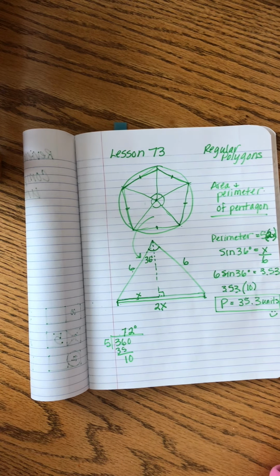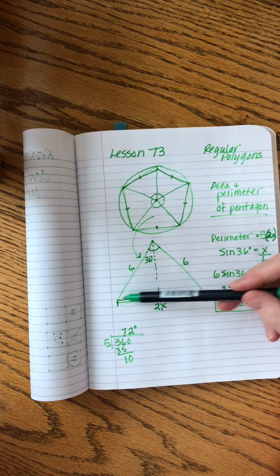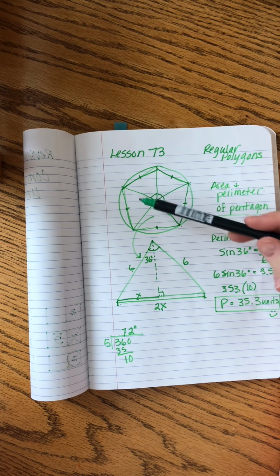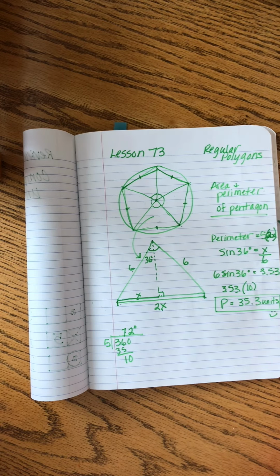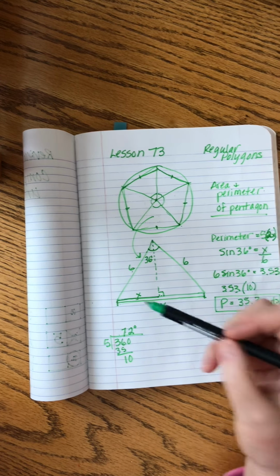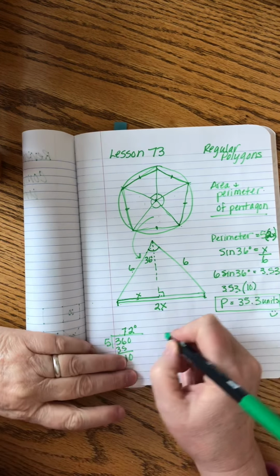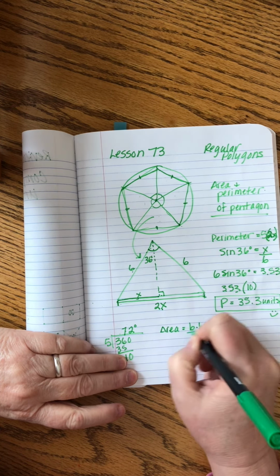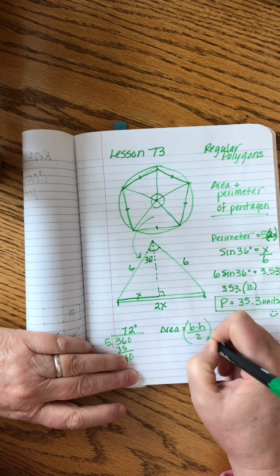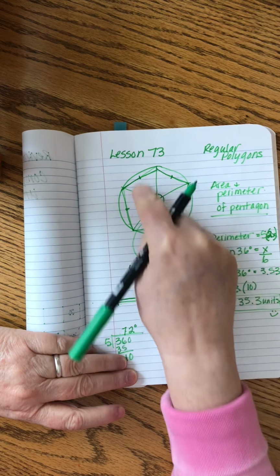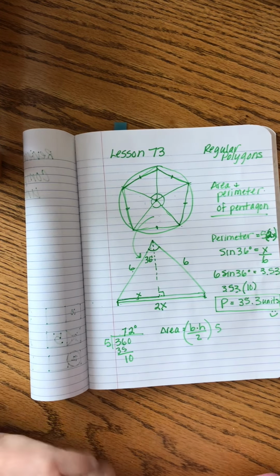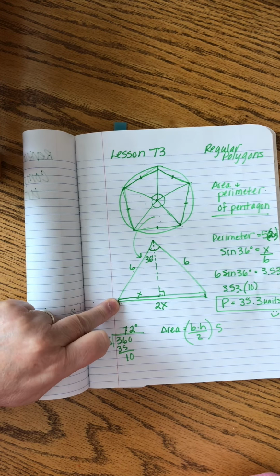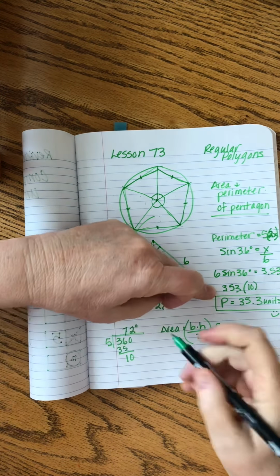Okay, now we want to find the area. To find the area of this triangle, of which we have 5 of them, right? We need to find the base times the height. Area equals base times the height divided by 2, and then we'll have to multiply it by 5 because there are 5 triangles in this. Okay, we know the base of the whole thing.